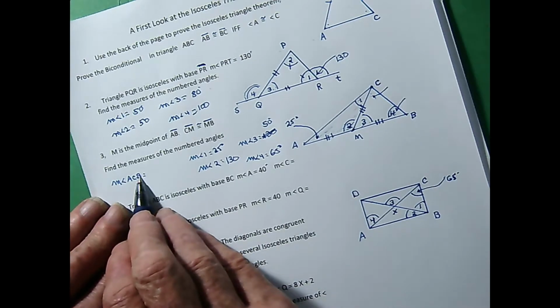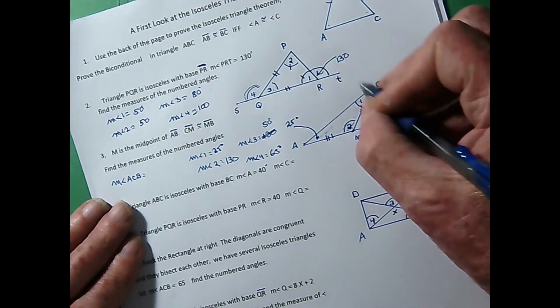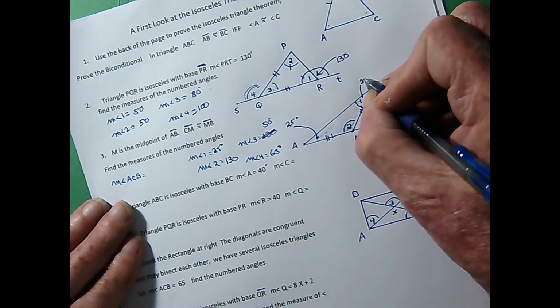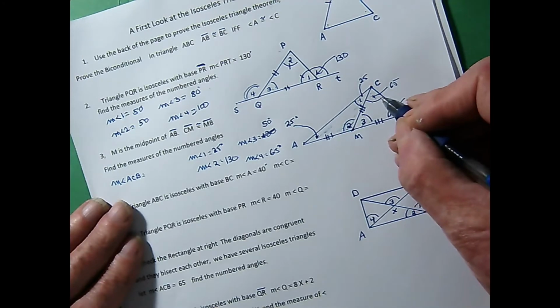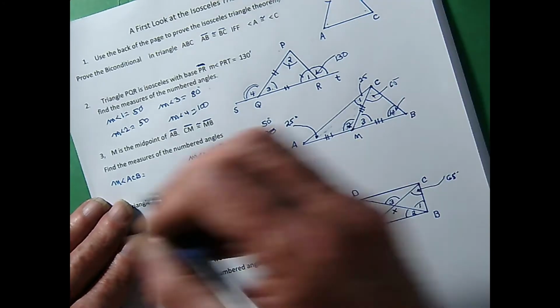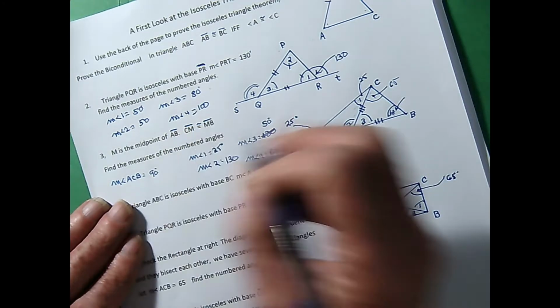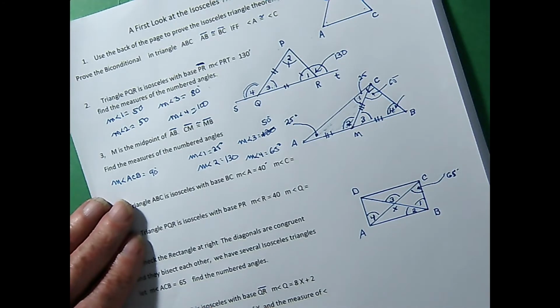It does ask me about the measure of angle ACB, this one, ACB. I know that this was 25, and I know that this one was 65, right there, wasn't it? Yeah. And if that's true, then those are going to add up to 90. I expected that to be a right angle from some stuff we're going to know from the second semester.